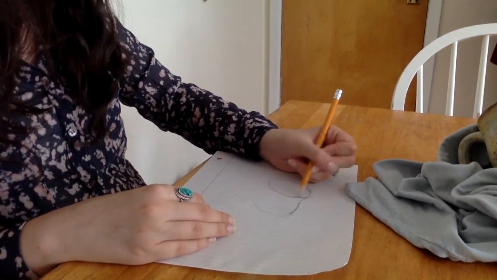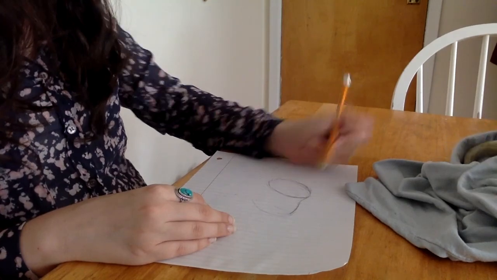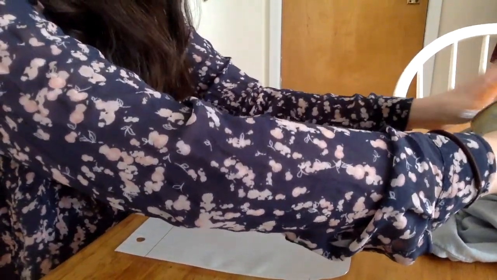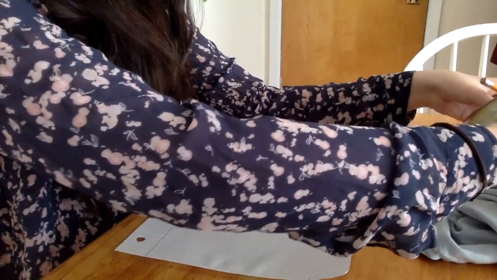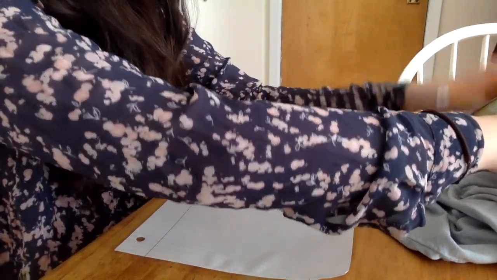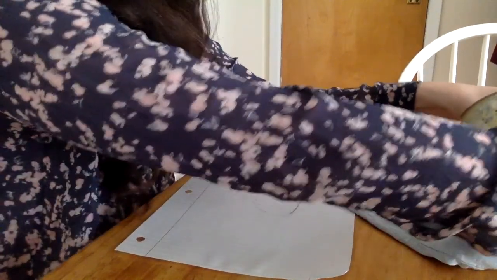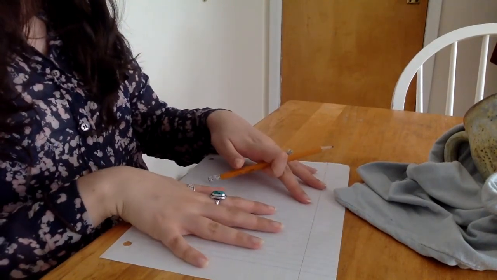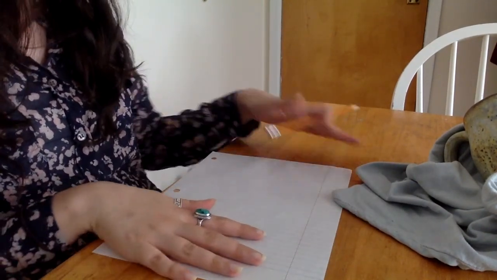Just getting the basic outline. Oh no, my cup fell. I'm just getting the basic outline of my object, but my cup just fell, so now I have to redo it because everything has changed. So I'm going to get my paper because now it's in a different angle.